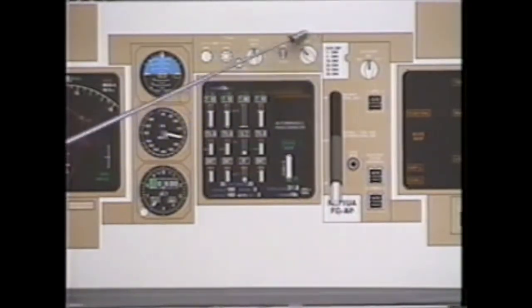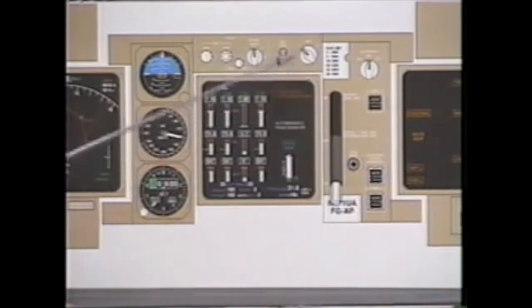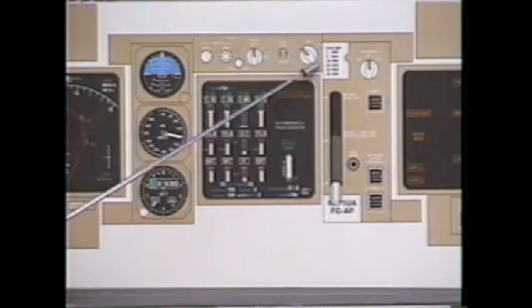FMC master selector. This switch allows the left or right selected FMC to control the EECs, FCCs, and auto-tuning of the nav radios. We operate with the left FMC selected all of the time, because the left FMC has the backup power supply, the right FMC does not.